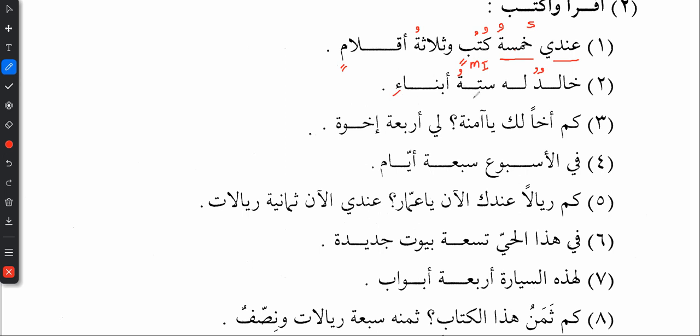Now, lahu, the harf jar has come before, so this is shibh jumla, late mubtada. So sittatu will have a dhamma. 6 abna'i, sons. Now here abna'i is a noun where it cannot take a tanween, just like bintani. So it cannot take a tanween kasra. It can only take one kasra.